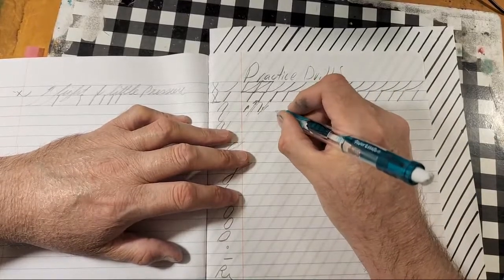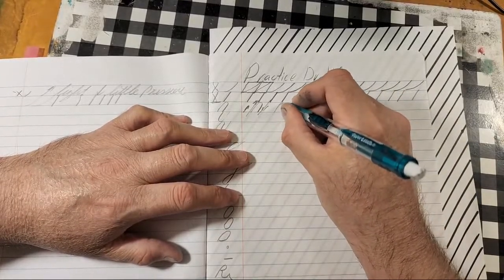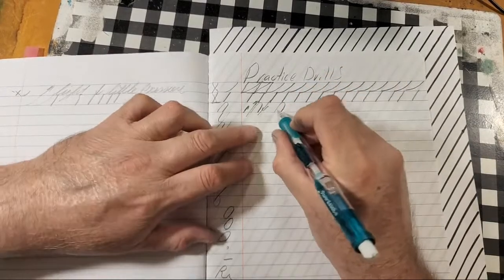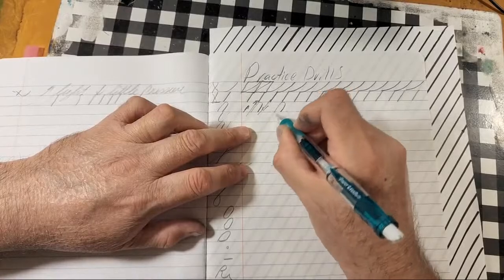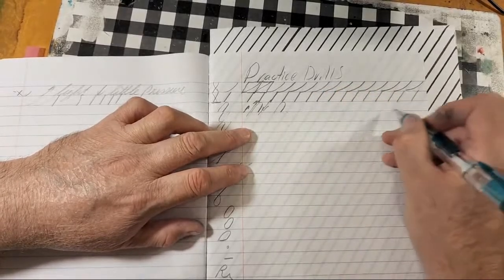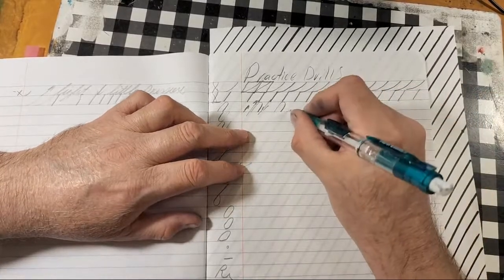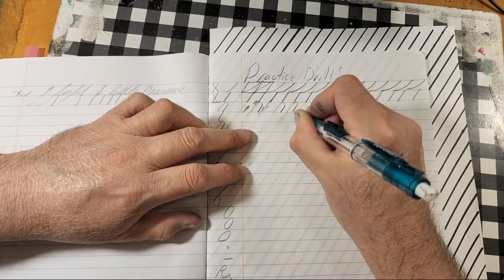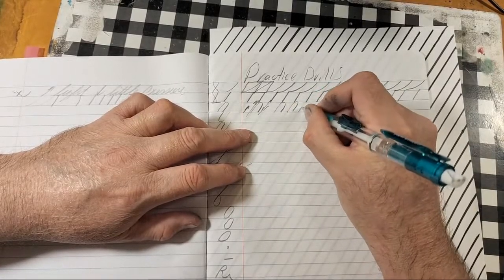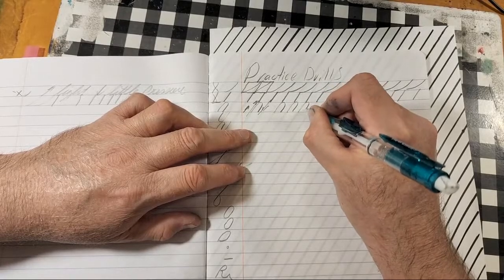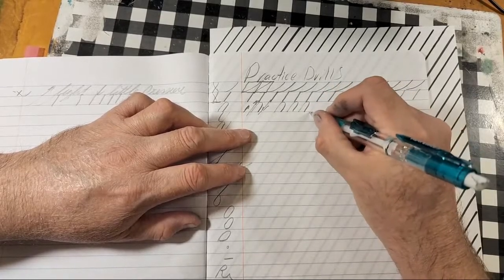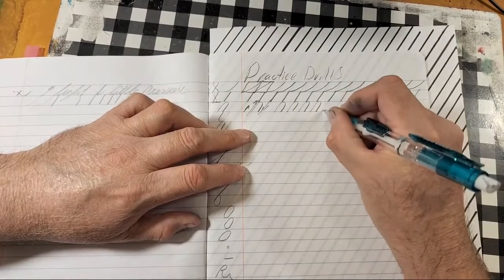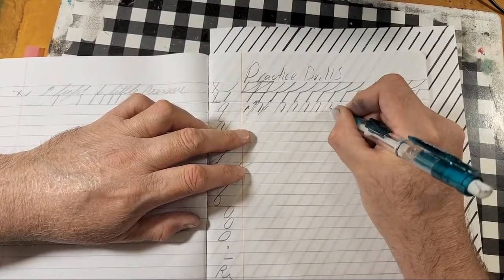So you go up, real light, up, over, and then down. And this should be half the size of one of these lines in between the lines. So you go up, come around and down. Up, real light, round and down. Up, around and down.